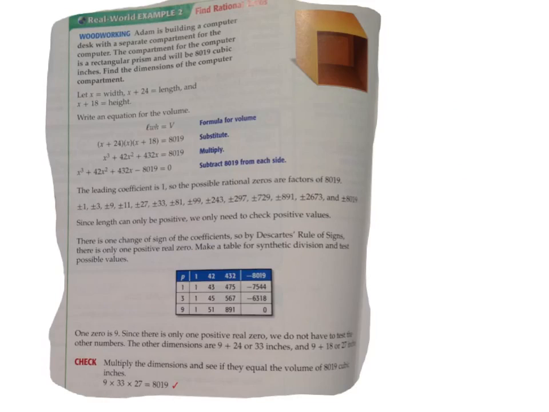Real world example 2, finding rational zeros. Adam is building a computer desk with a separate compartment for the computer. The compartment for the computer is a rectangular prism and will be 8,019 cubic inches. Find the dimensions of the computer compartment. Let x equal the width, x plus 24 equal the length, and x plus 18 equal the height. So, the volume is length times width times height. We multiply what they've given us together to equal the volume of 8,019.